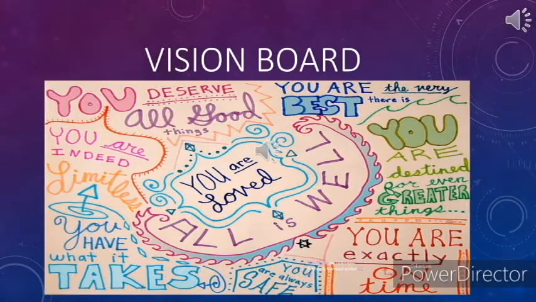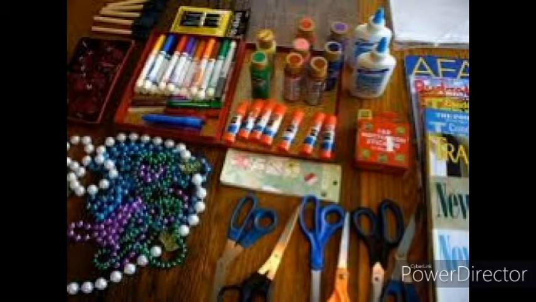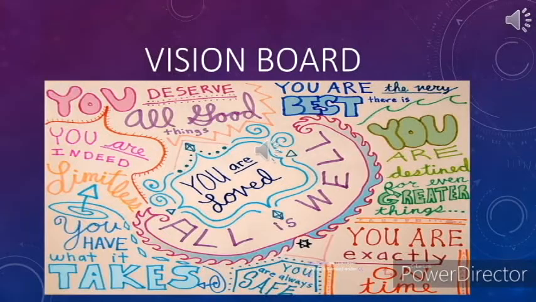Materials to design your vision board. You may use anything that's available to you at home, such as markers, color pencils, and crayons.